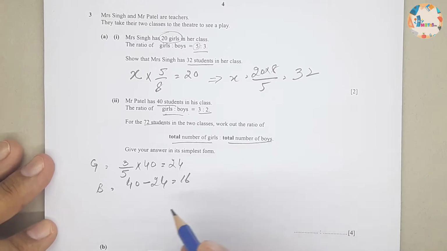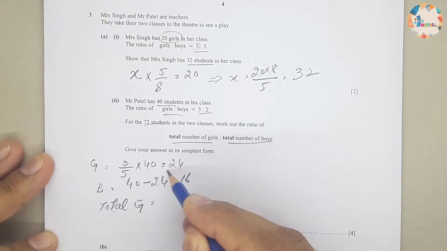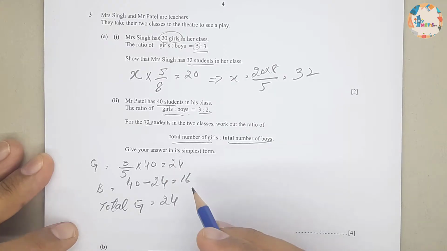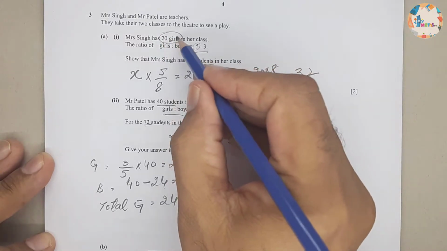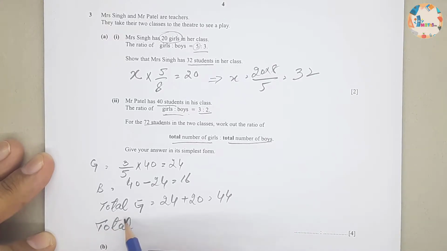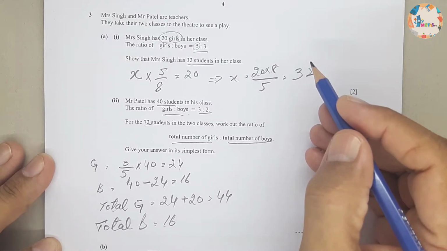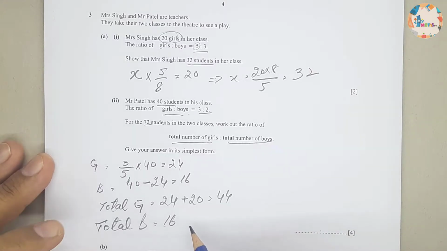Now the total girls will be equal to these 24 and the 20 girls mentioned over here. So 24 plus 20 is equal to 44, and for total boys, we can write B for boys, and this is 16, and 32, basically 12, which are boys.